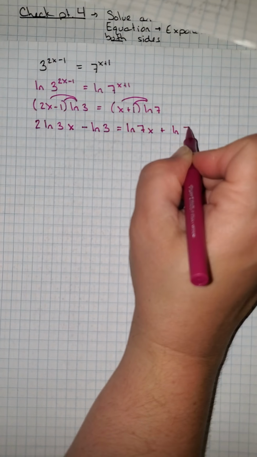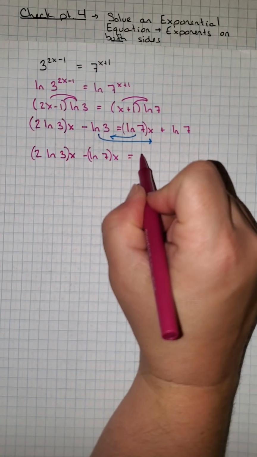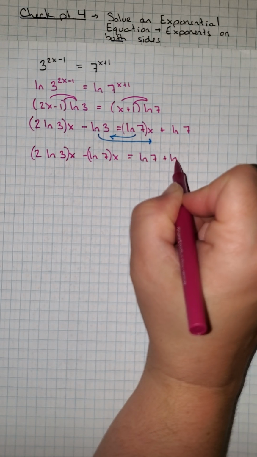Alright, so like I said, we want to get those x's together. So I'm going to move this one to the left, and I'll move the natural log of 3 to the right so it's on the other side. Just moving stuff around, you have 2 times the natural log of 3 times x, now minus the natural log of 7 times x. Actually, I should put the x in front so it doesn't look like that x is in the natural log, because it's not. Equals natural log of 7 plus the natural log of 3.